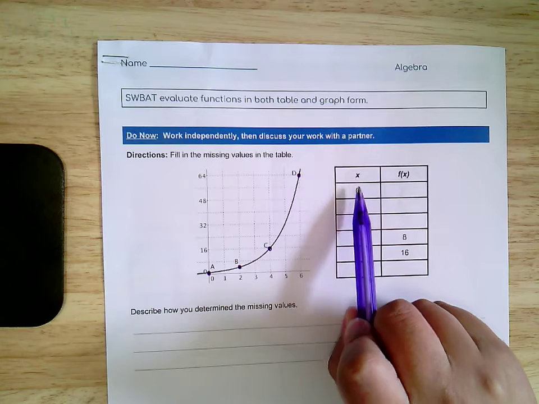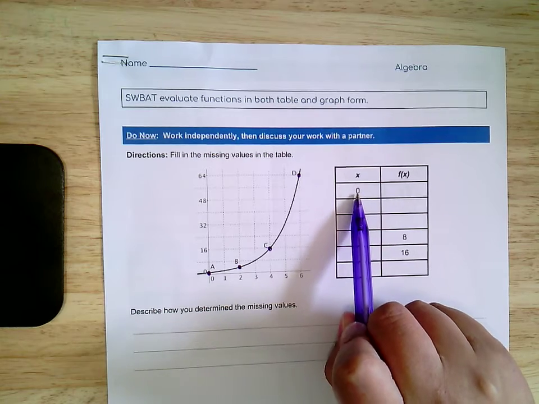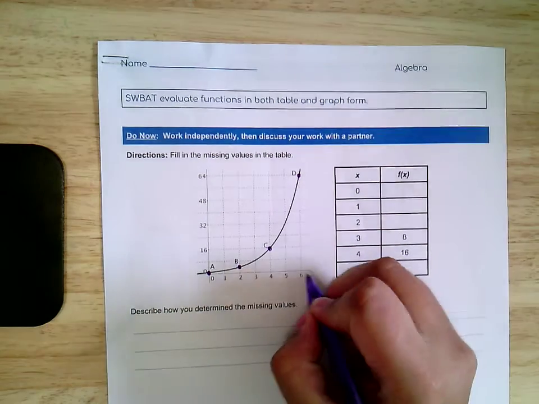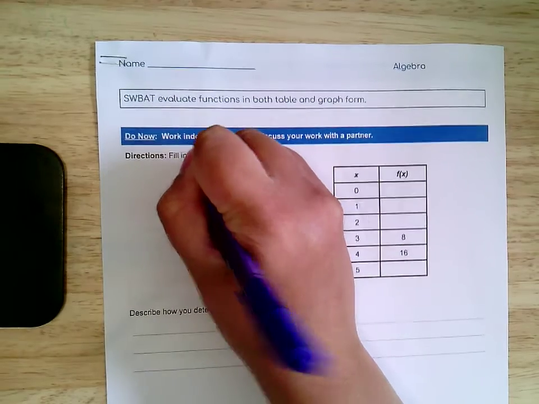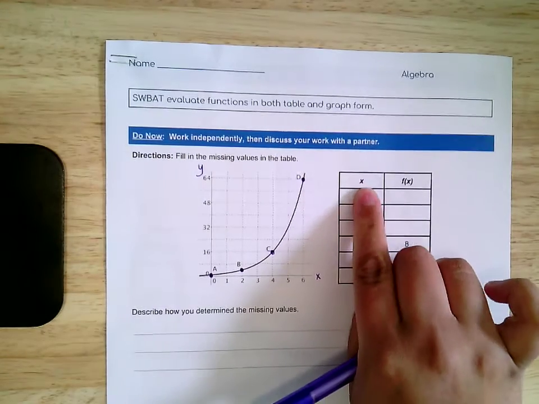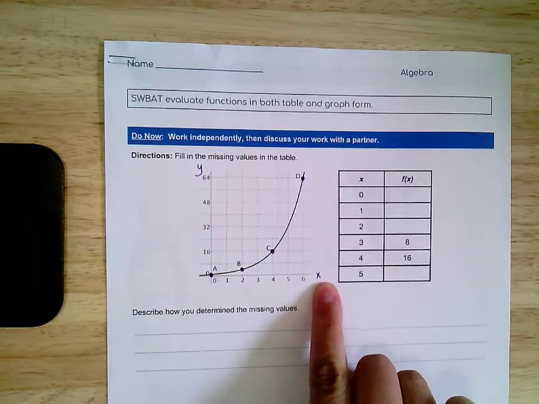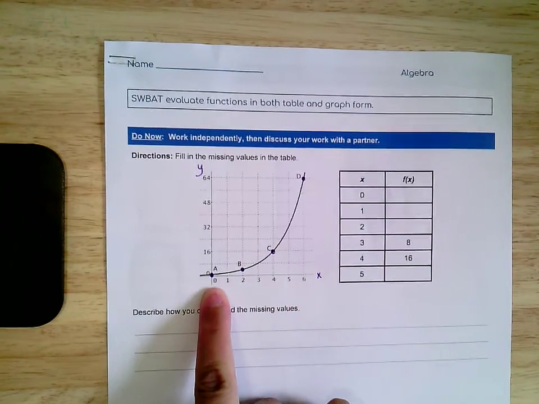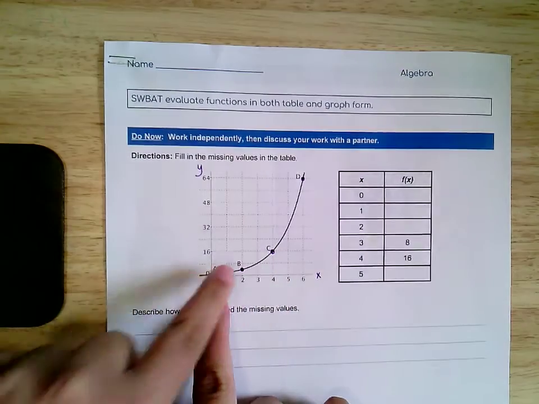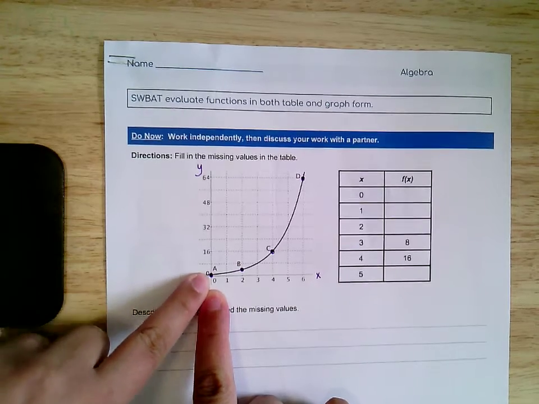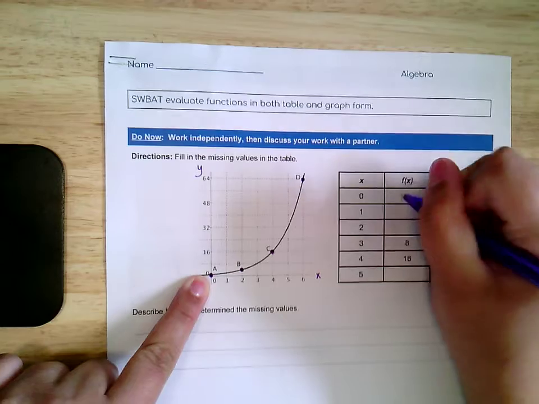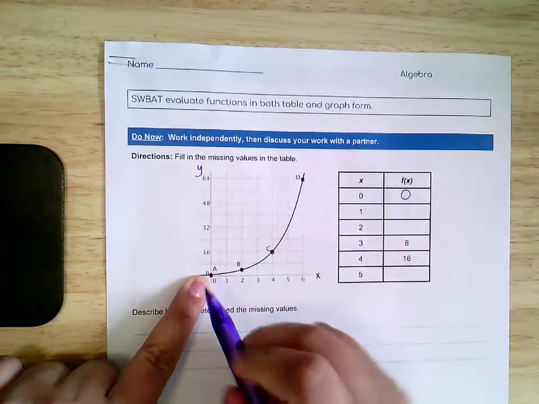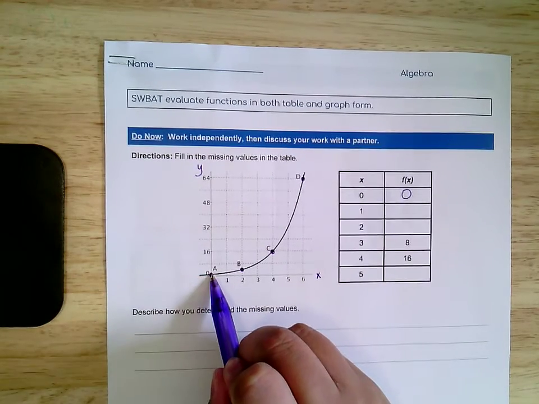So my X value is 0. So we know that this is my X axis and this is my Y axis. So if I find 0 along X, find the number 0, I'm looking for this graph. So I notice that my point is 0, 0 because that point is right there. So my first point is 0, 0 right here.